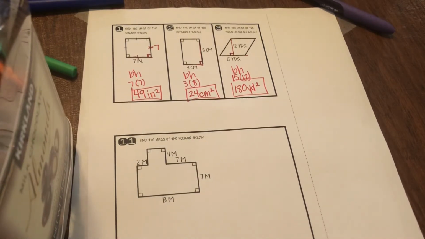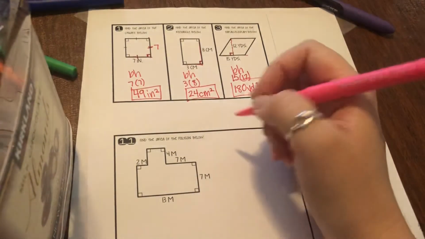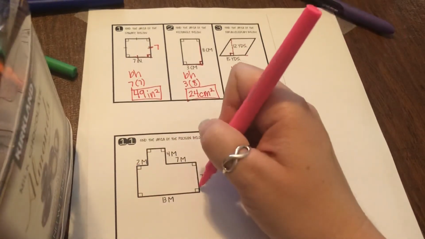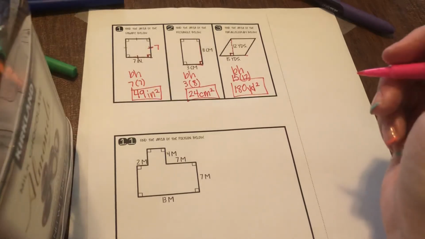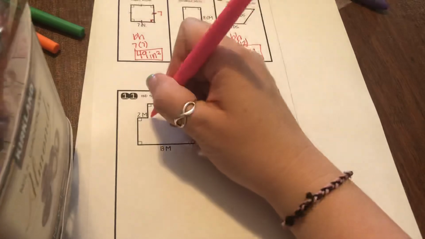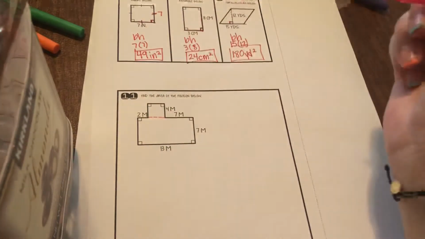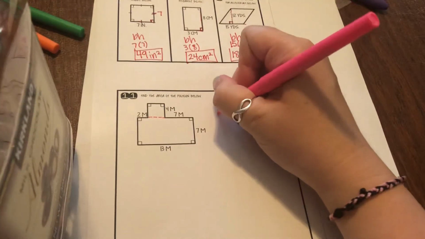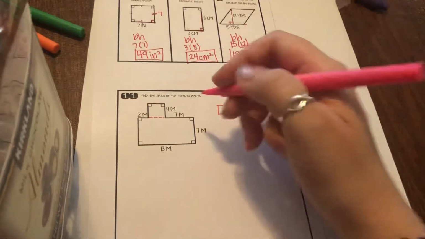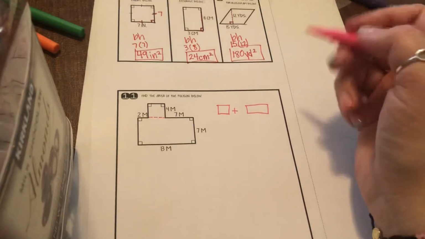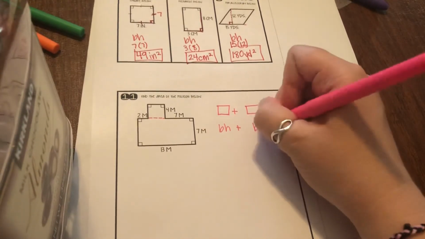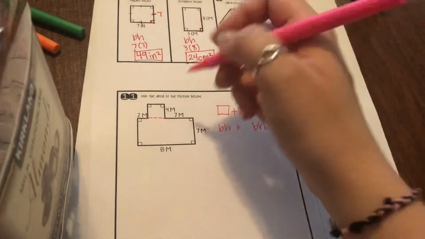It's another composite figure. This one, if I were to do the subtracting way, I'd have to subtract this guy and then find that whole measure. It doesn't make any sense to do this one the subtraction way. I would only do this one the adding way. So let's go ahead and cut it right here. I have that little tiny top square plus that bottom rectangle. They're both regular, like squares or rectangles, so base times height for my formula. And let's go ahead and see what it is.